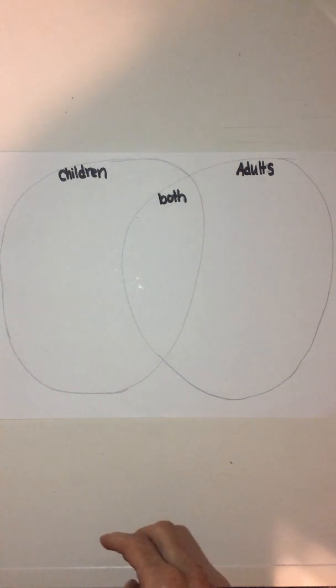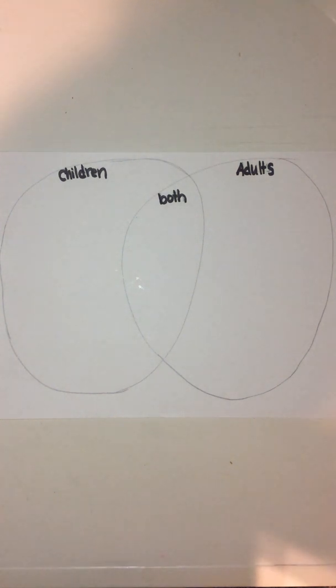If you remember, our target skill is to compare and contrast. We compare to tell how things are alike, and we contrast to tell how things are different.